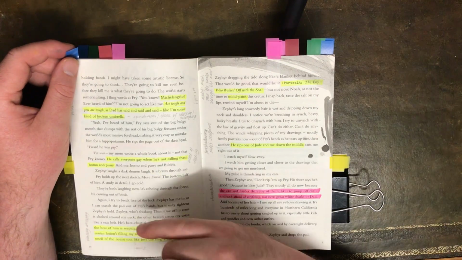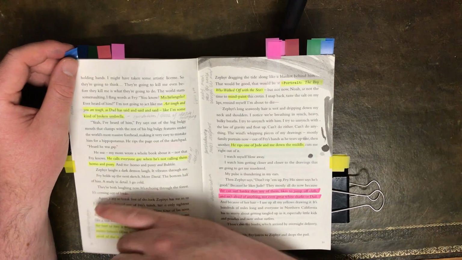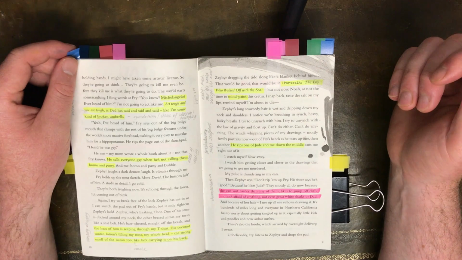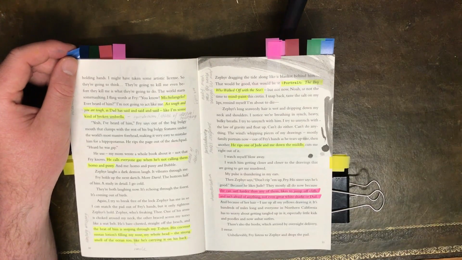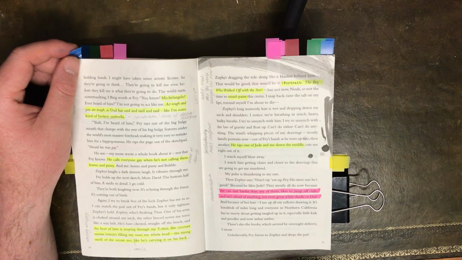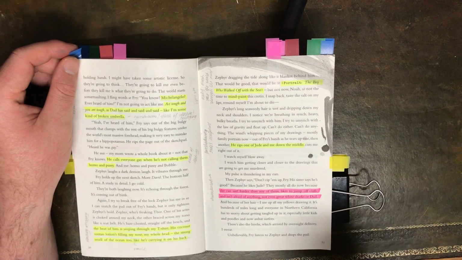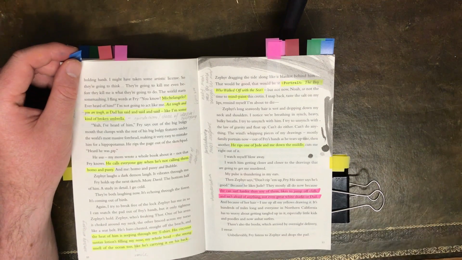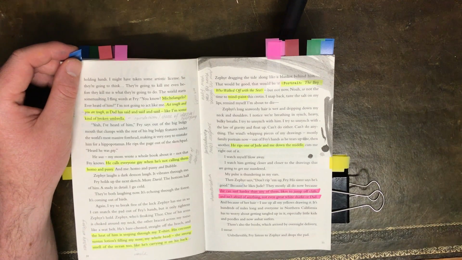Okay, I've annotated to the side sensory imagery. "The heat of him is seeping through my t-shirt. His coconut suntan lotion's filling my nose, my whole head. The strong smell of the ocean too, like he's carrying it on his back." So we've got a little simile there. So we're getting all the sensations, the feelings, and also the smell.